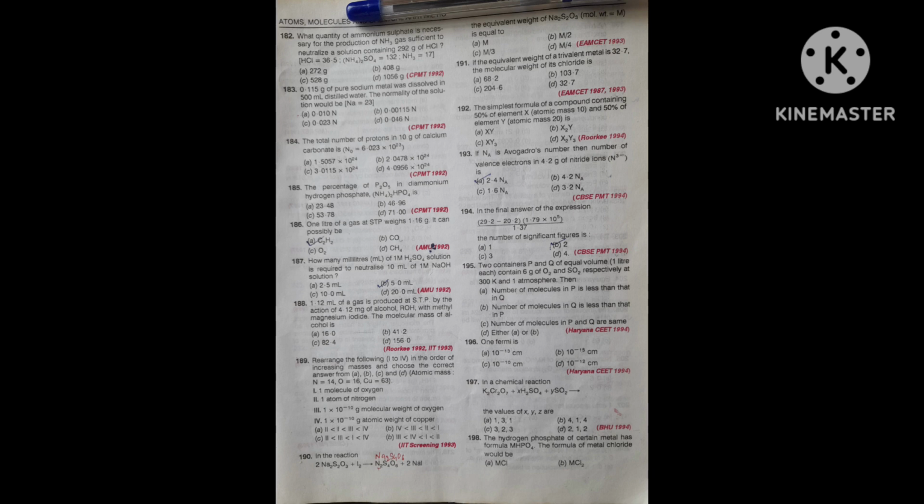Then 32.7 into 3 plus 106.5, that is 98.1 plus 106.5, equal to 204.6.